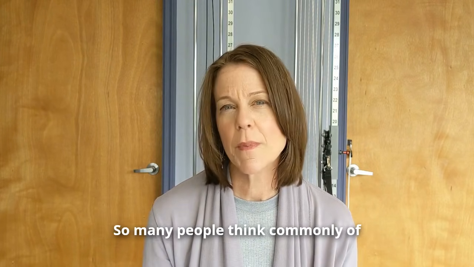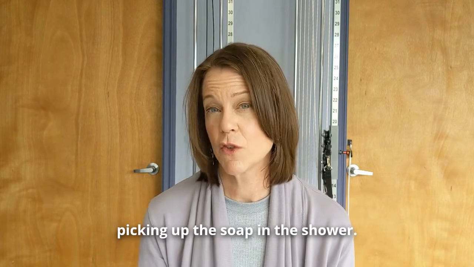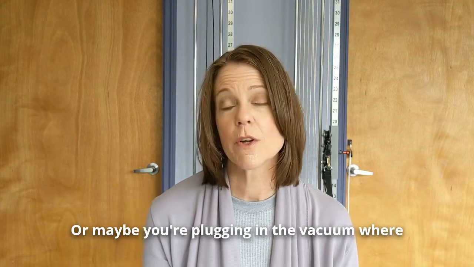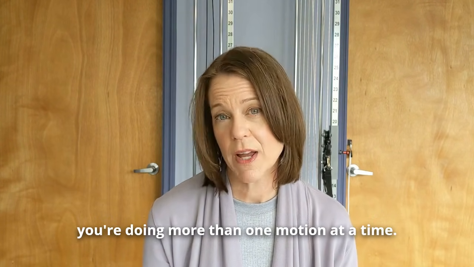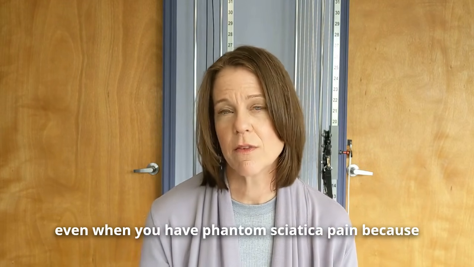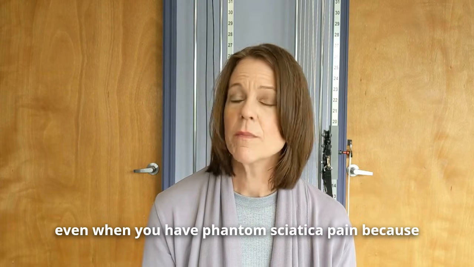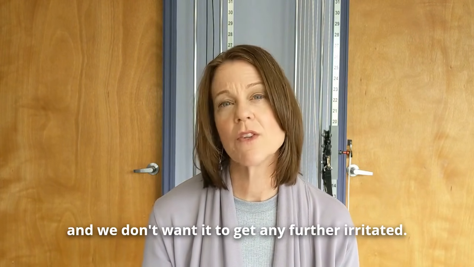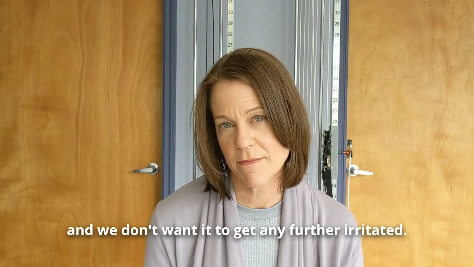Now, this would be something like you're bending forward, you're also side bending and rotating at the same time. So many people think commonly of picking up the soap in the shower, or maybe you're plugging in the vacuum, where you're doing more than one motion at a time. You do want to be careful about your low back motion, even when you have phantom sciatica pain, because it is still that sciatic nerve saying that I'm irritated, and we don't want it to get any further irritated.